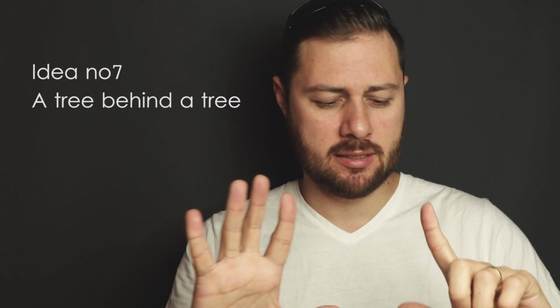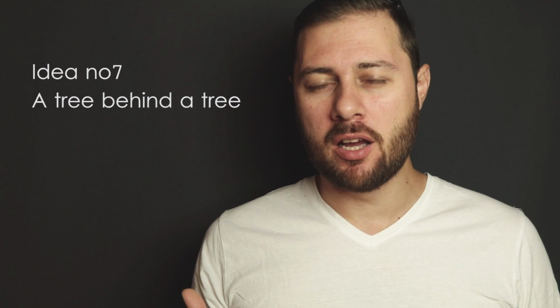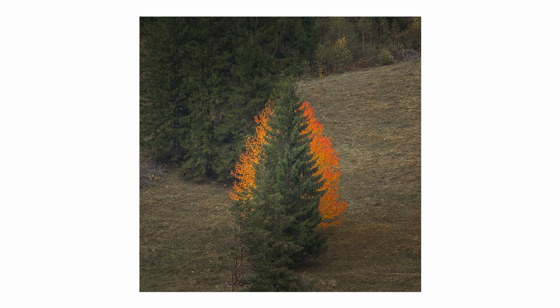Idea number 7. It's again about contrast. So your subject has to pop out in some way if you want. And in this photo, for example, I'm using the orange tree in the back. That is the main subject, but it's so interesting mainly because of the green pine tree in the front of it. So every time you get this chance of separating the subject by using contrast, by using color contrast, it's an opportunity that can't be missed.